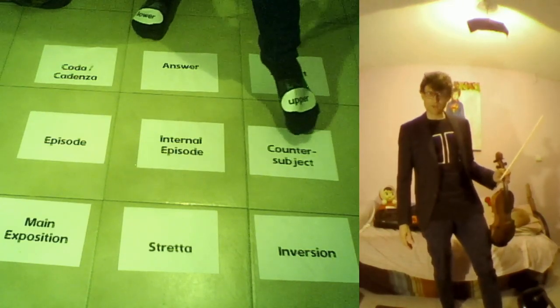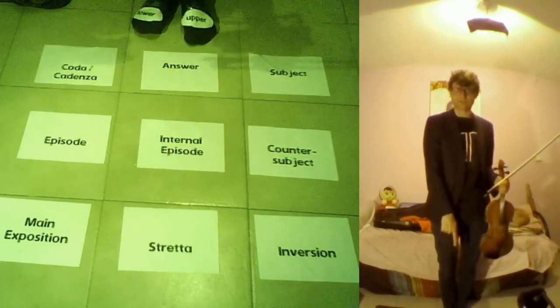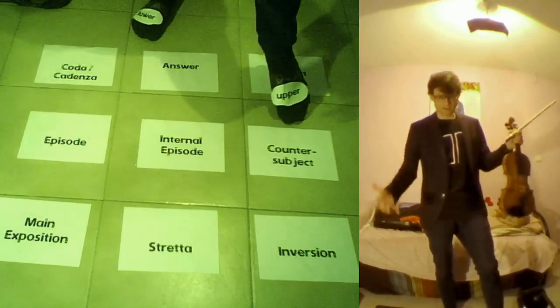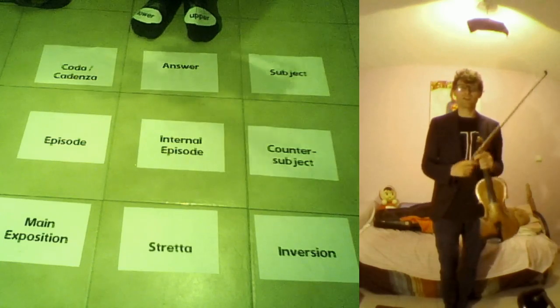And then you have the counter subject, which always comes first together with the answer. In German you call it Kontrapunkt, which means counterpoint. It's kind of saying what it's supposed to do. It's supposed to make a counterpoint to the theme.